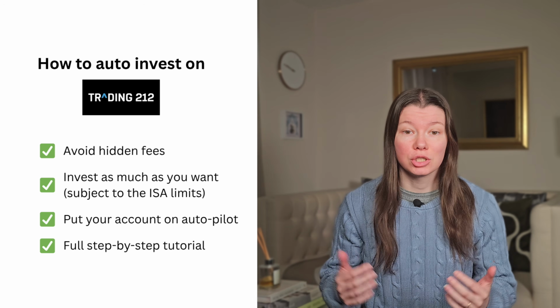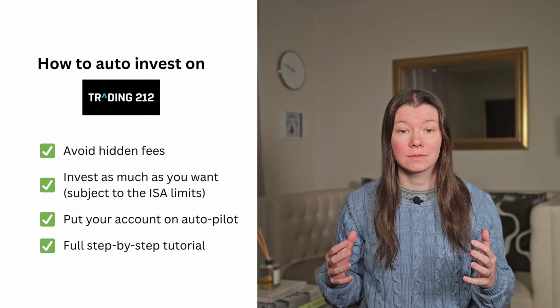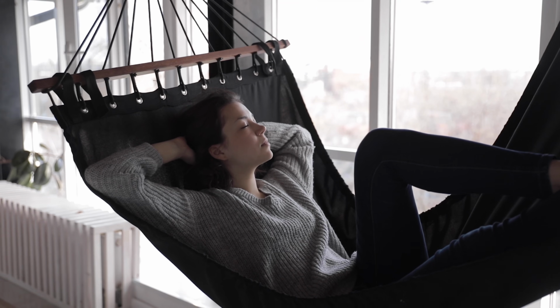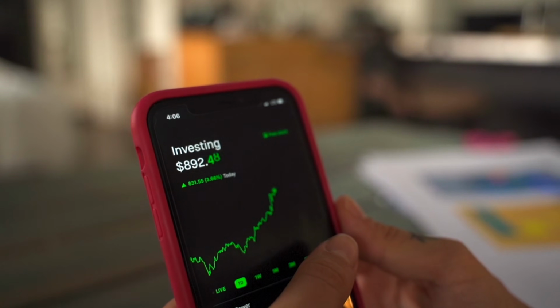Today I'm going to show you the quickest way to invest regularly on Trading 212 for free. This strategy also avoids hidden fees of 0.7% and lets you invest as much as you want into your Stocks ISA account completely passively. It puts your Trading 212 account on autopilot so you can set it up once and then just totally relax and check in every now and again to see how your investments are performing. We're going to be doing it step by step today, so let's get into it.